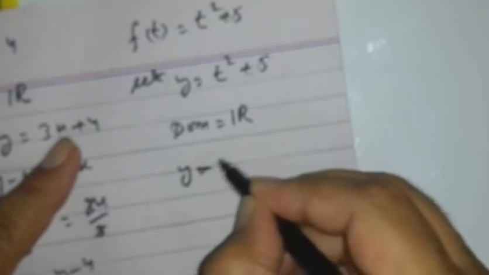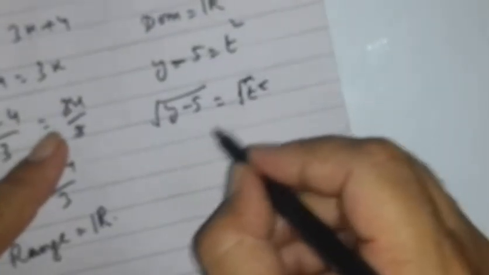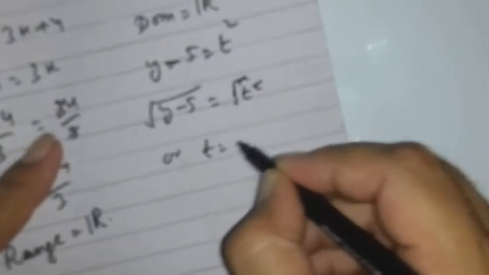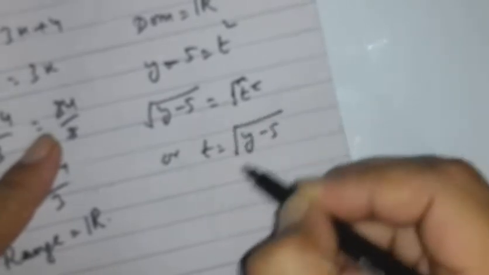Shift this 5 to the left side, so y minus 5 equals to t square. Now take square root on both sides, y minus 5 under the root equals to t square under the root, square root cancel with t, so we get t equals to y minus 5 under the root.